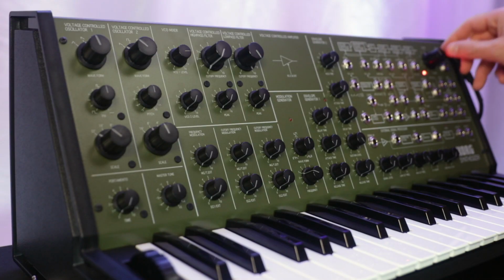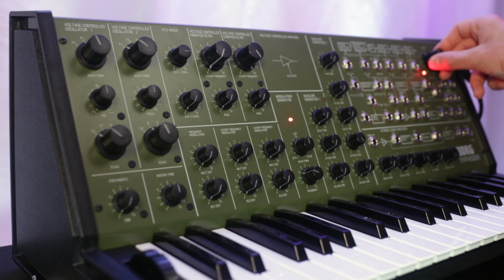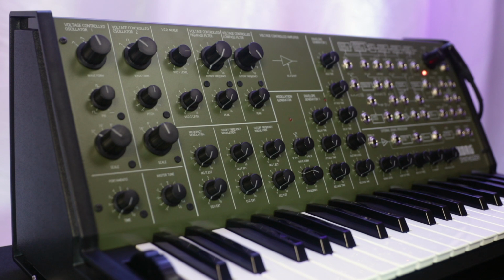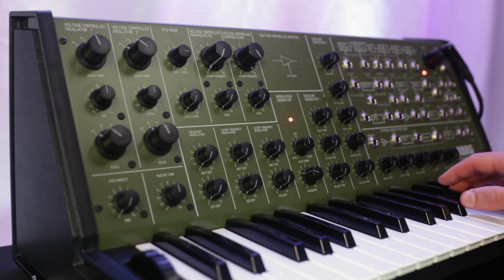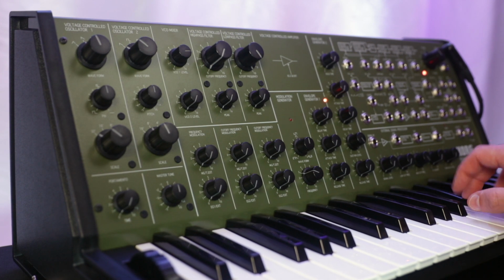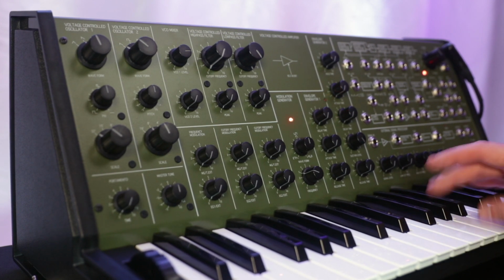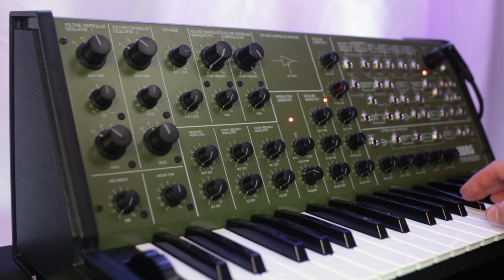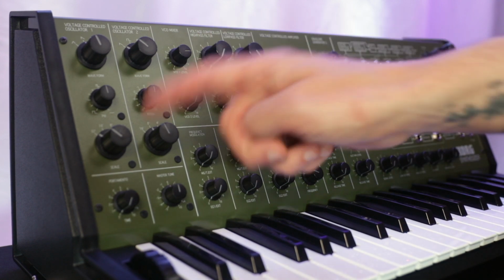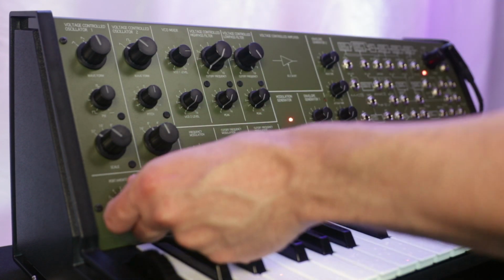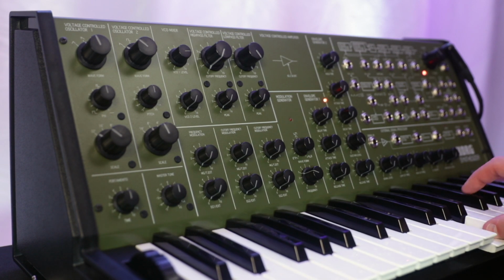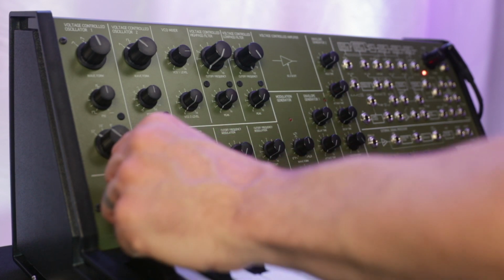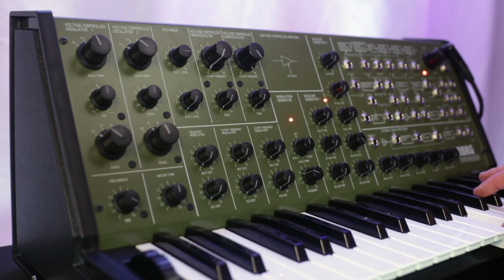So obviously on the top right, we've got our volume, which also acts as an on-off switch. On the bottom left, we have our portamento. With the portamento turned all the way off, there's no glide. But as we start to add it, we'll hear glide added between the notes. And you could even set the portamento really long.